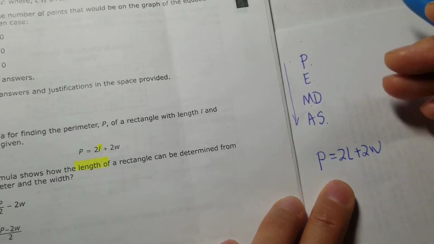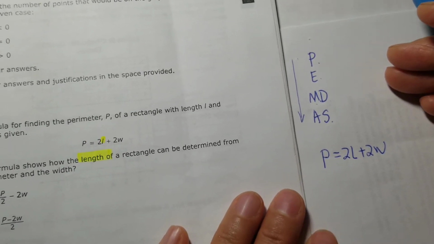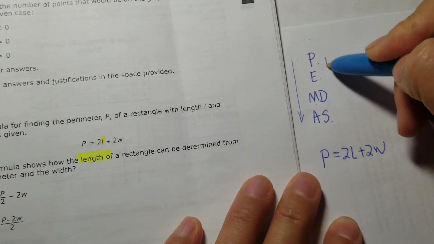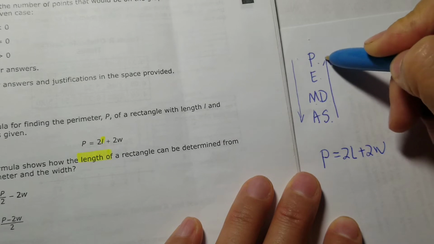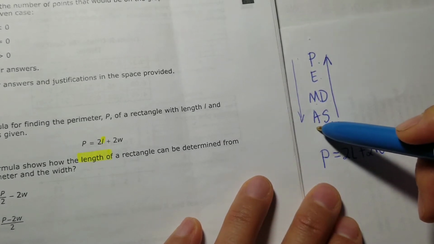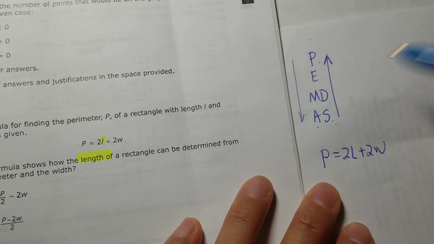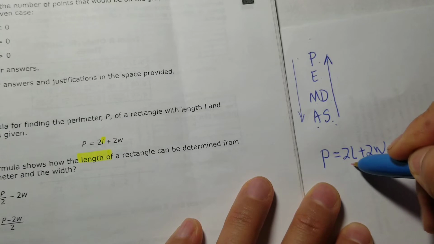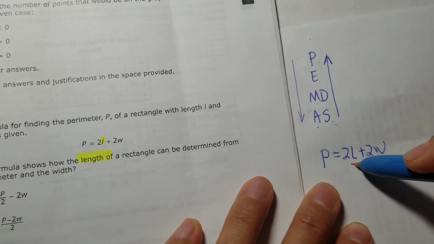Inverse operation, we all know: if add, I go subtract. If multiply, I go divide. But the order must flip over too, which means we need to deal with addition and subtraction first. Keep this in mind. The question asks you about the length, where L is your variable. We need to isolate L.